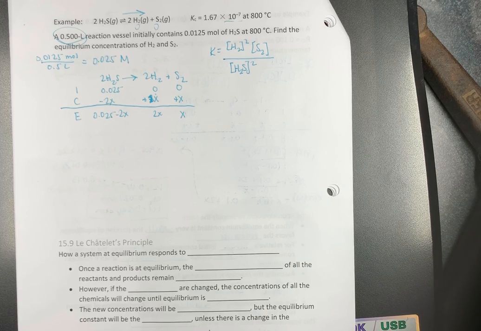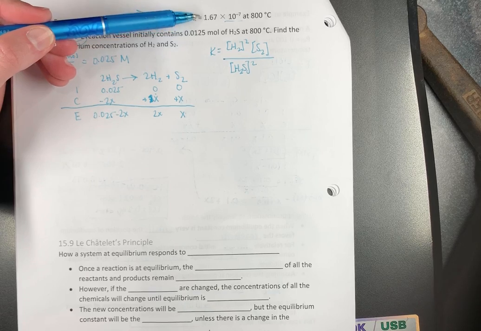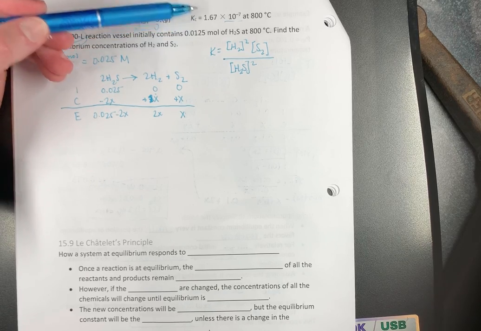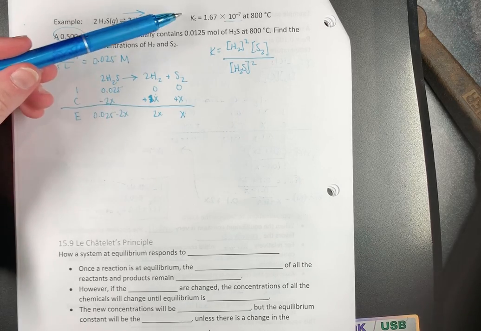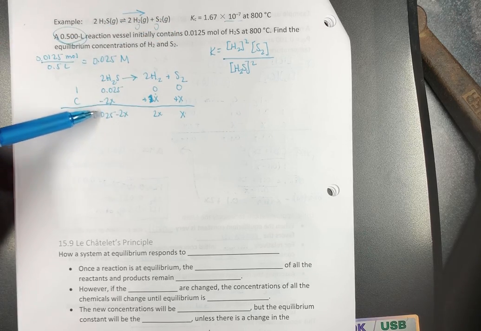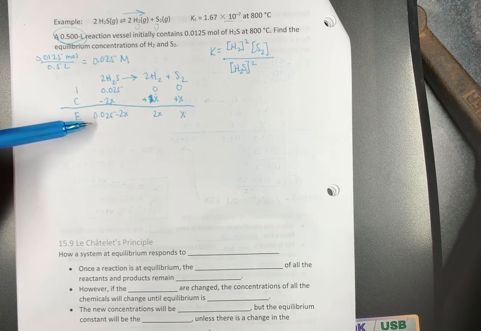Okay, now, do we agree that this is a really small number? Yes. And so whatever we find x to be is going to be very small, and it's not going to make that much difference when we subtract that, because this is significantly smaller than 0.025 by about 4 orders of magnitude. So when we're dealing with subtraction, that's not significant.